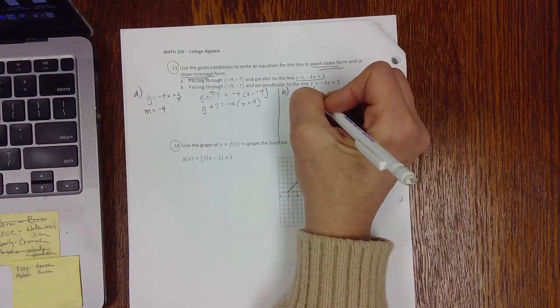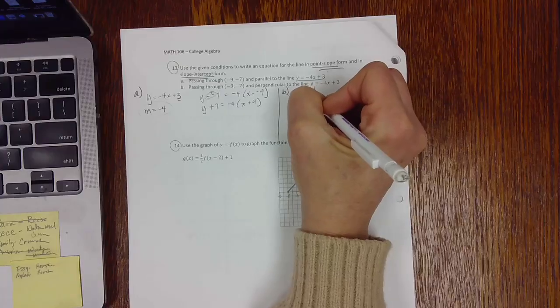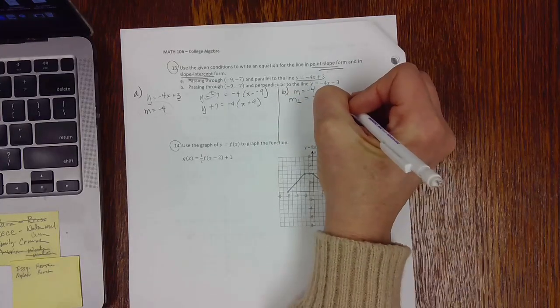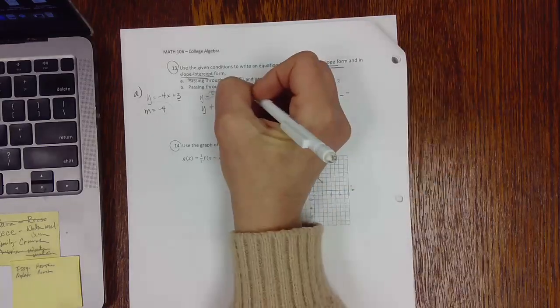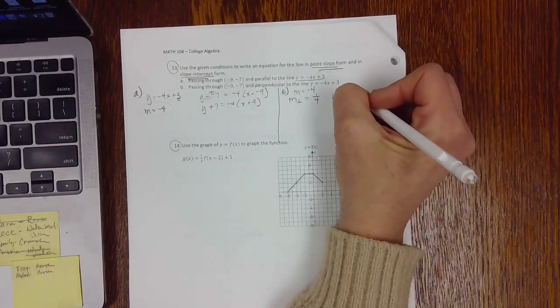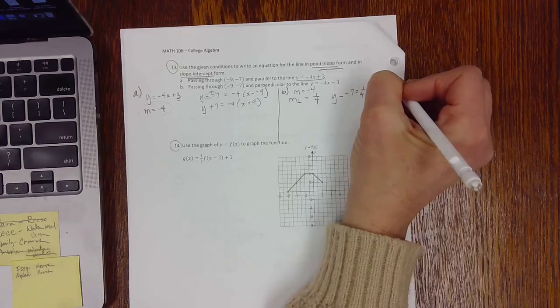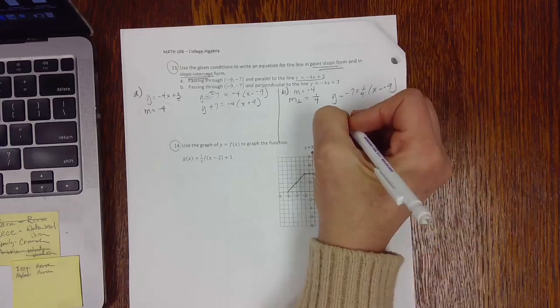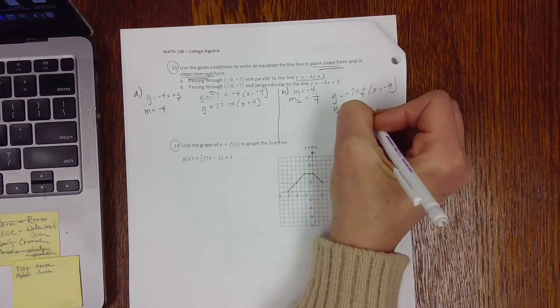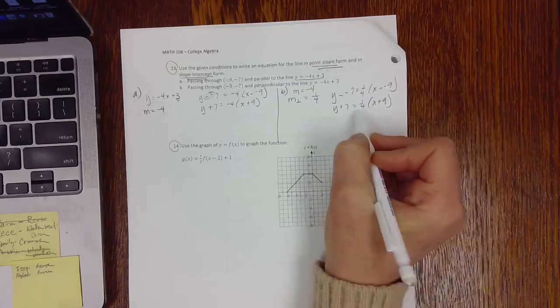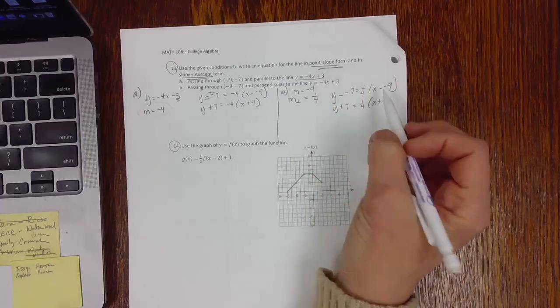So again, I'm going to go y minus negative 7 is equal to now 1/4 times x minus negative 9, the same point. And then to simplify it, I'd go y plus 7 again is equal to 1/4 times x plus 9. That is my first part, the point slope form. And then to get it into the slope intercept form, you would just solve for y. Are you good with that last part?